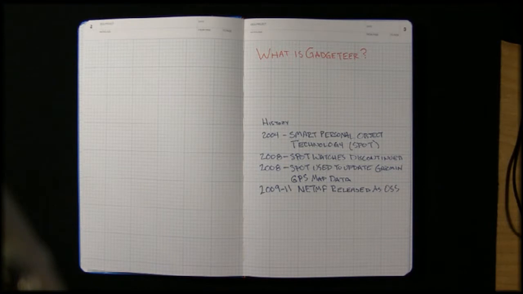In November of 2009, Microsoft decided that the Spot technology was becoming a little antiquated and was no longer going to be a source of revenue. And so rather than dispose of the technology, they did a great thing, and they released it under the Apache 2.0 open source license on Codeplex as the .NET Micro Framework.